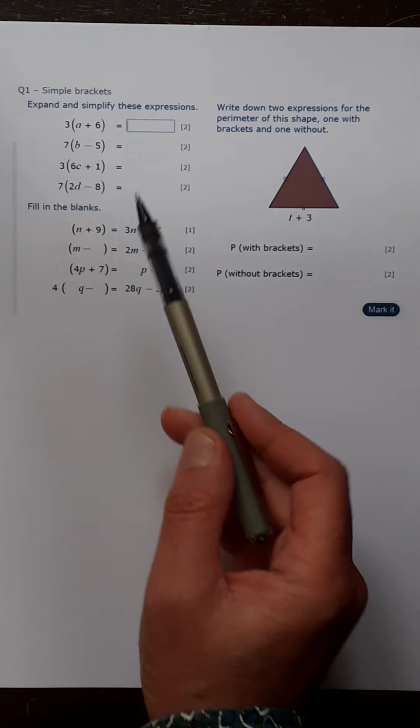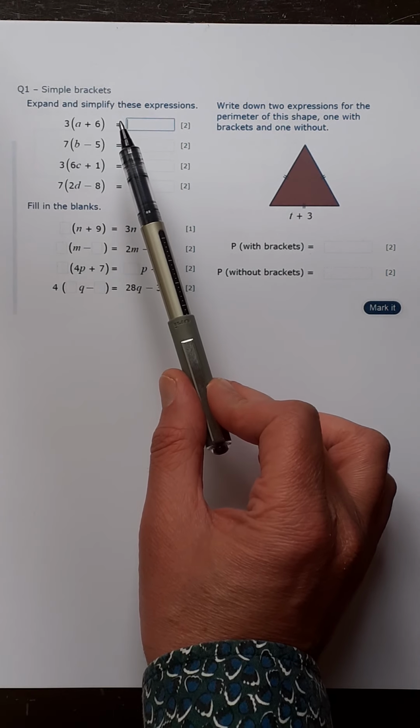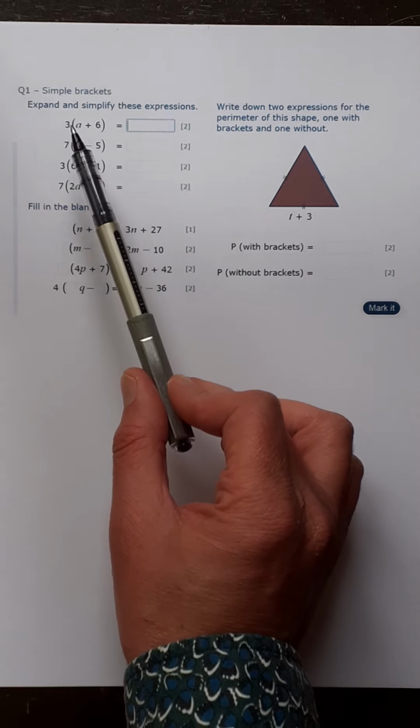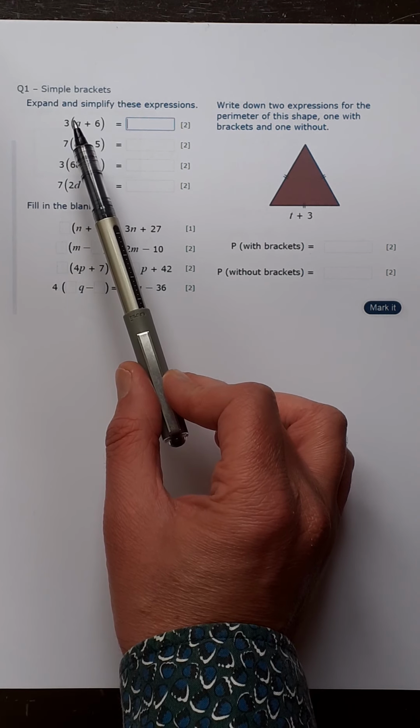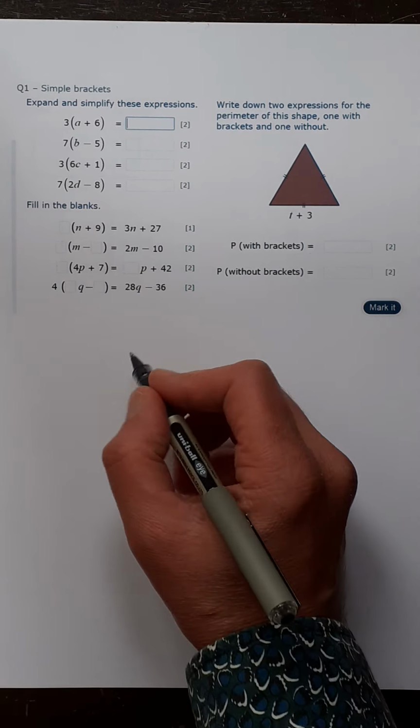Let's have a look at the first question. It says simple brackets, expand and simplify these expressions. And the first one we've got to do is 3 and then a bracket with a add 6. So let's have a look at what that means.